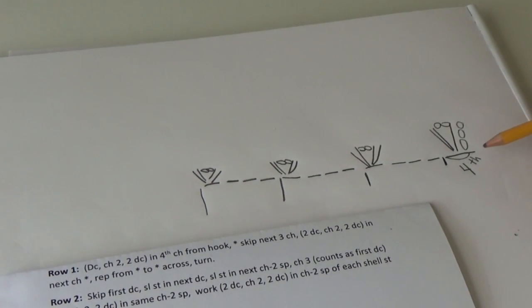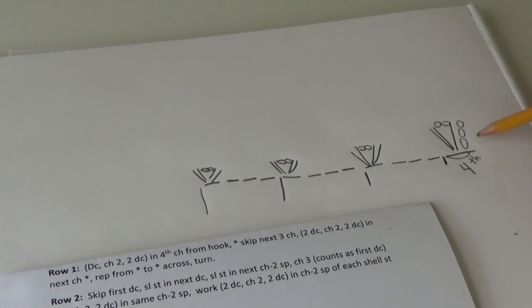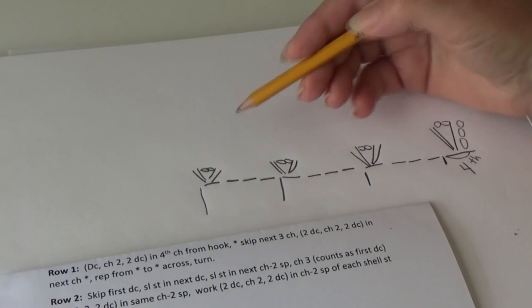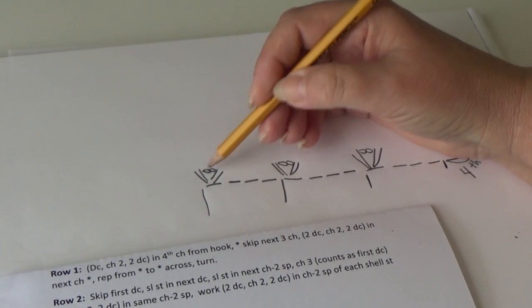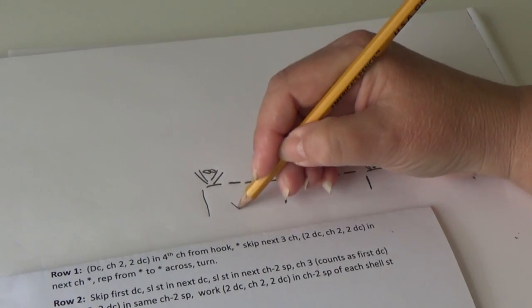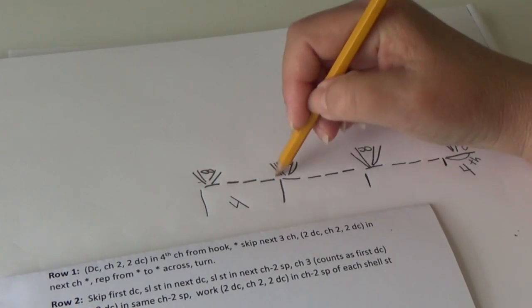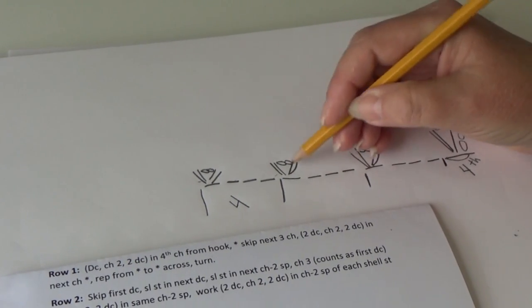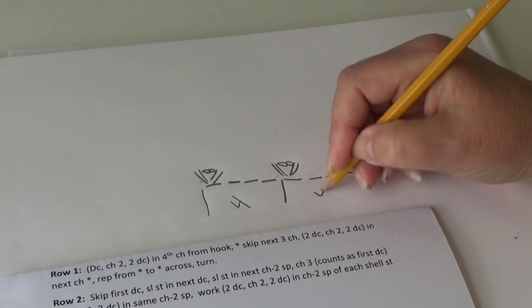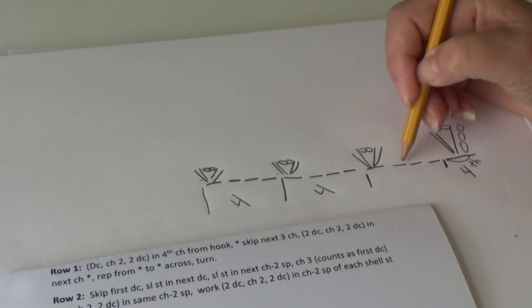So this one's, like I said, pretty easy and pretty basic because you count your repeats. 1, 2, 3, 4, your shell stitch, your 3. So there you have a 4 chain. You do your shell stitch, you skip 3. So there you have 4 chain. You do your shell stitch, you skip 3.